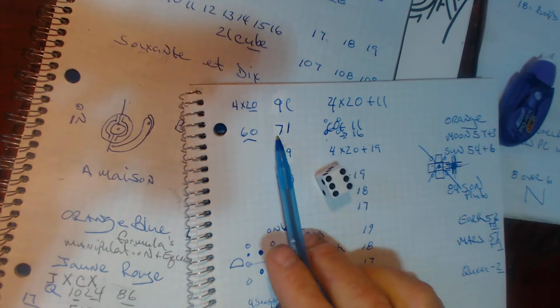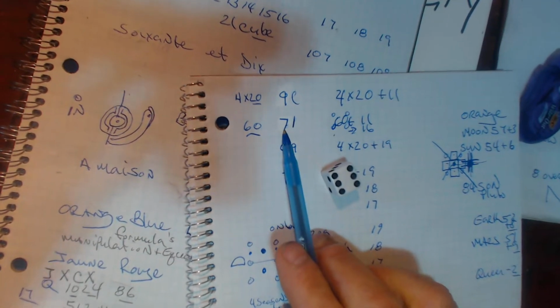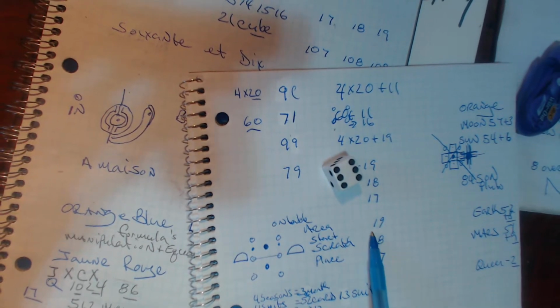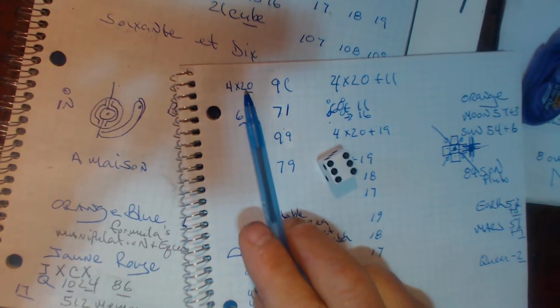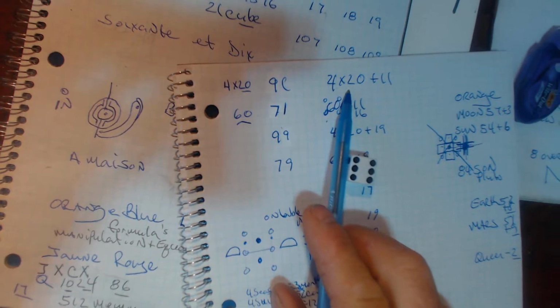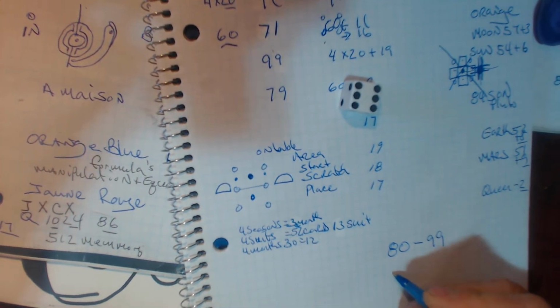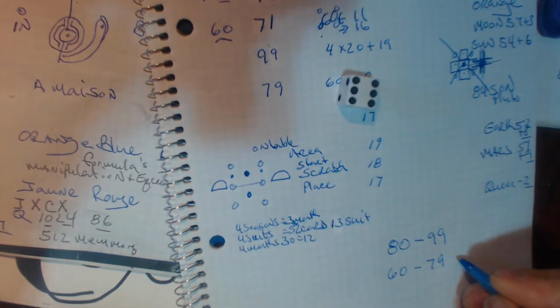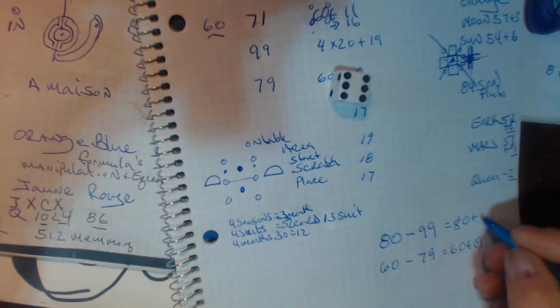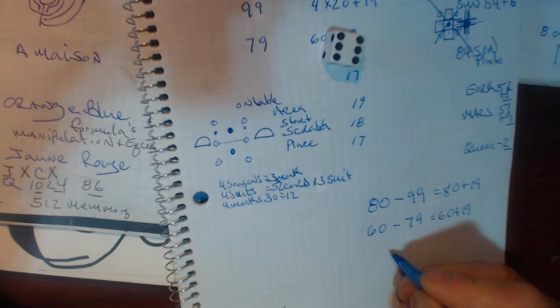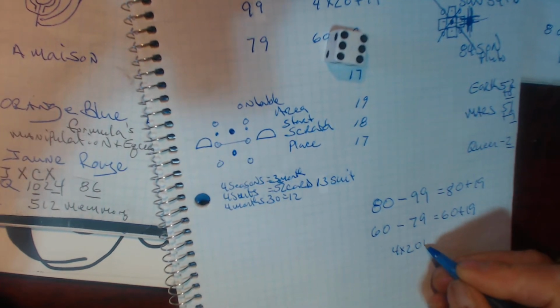So we're trying to find the difference of why 60 has to be, when 60 is also used into 70. 60 stretches out all the way to 79. The average between 60 and 79, and 80, okay, stretches out all the way to 99. 80 goes all the way to 99, and 60 goes all the way to 79. So it equals to 60 plus 19, and this equals to 80 plus 19. In fact, it's 4 times 20 plus 10 plus 9. That's how it's said.